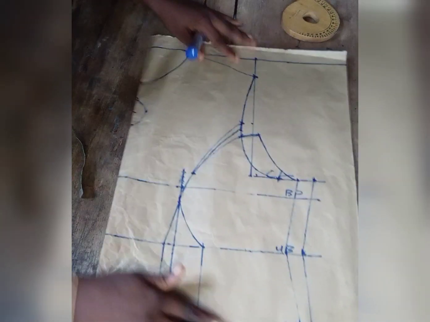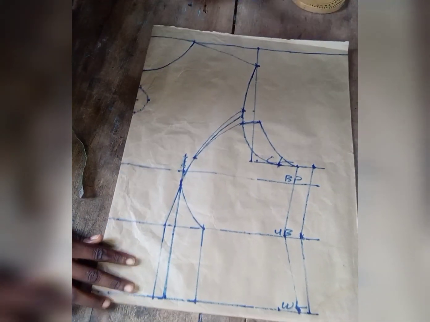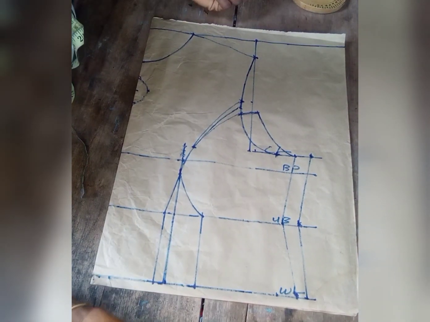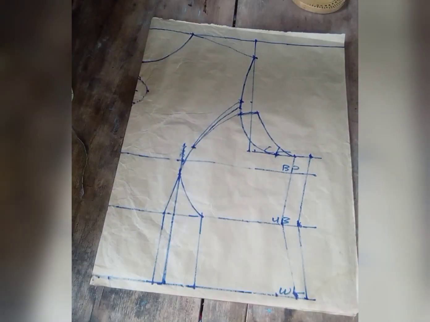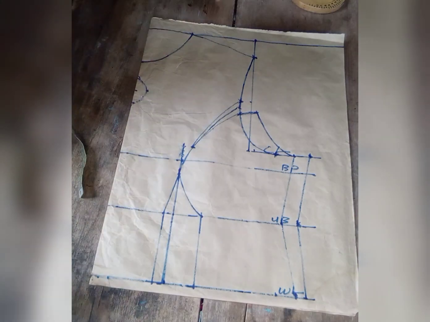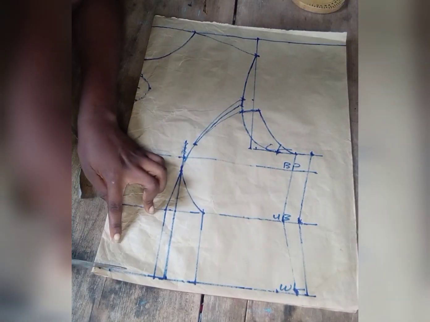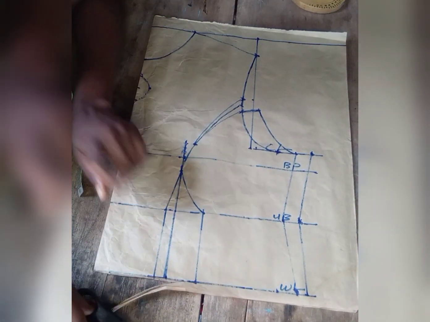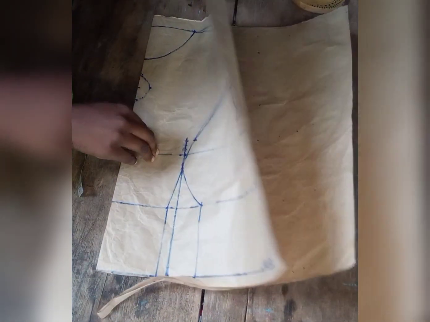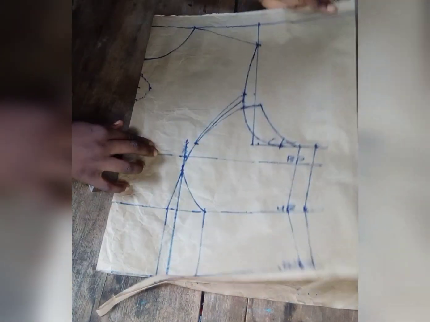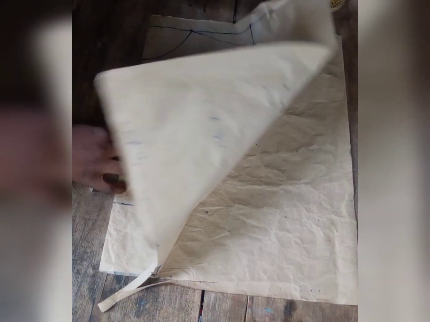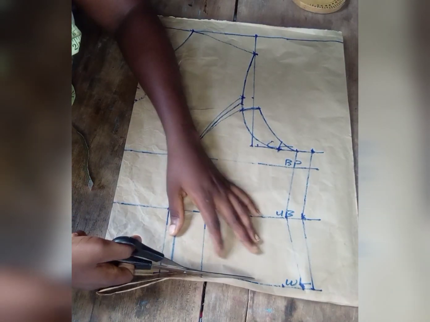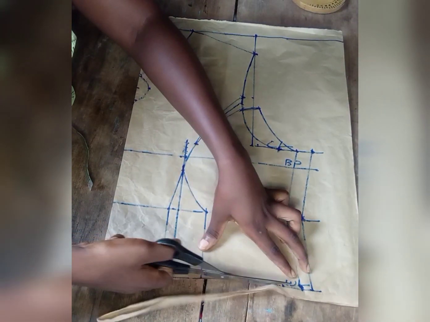So after I was done, I forgot to tell you, before drafting, I placed my pattern paper on a fold. Remember, I placed my pattern paper on a fold. You can choose to use a single pattern paper, but I chose to place it on a fold, so don't forget, please. Then the next thing to do is to cut it now.